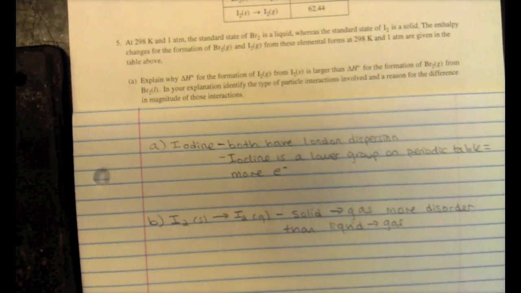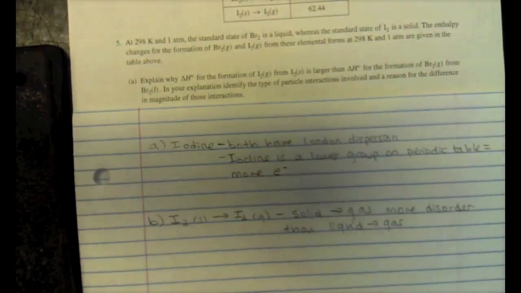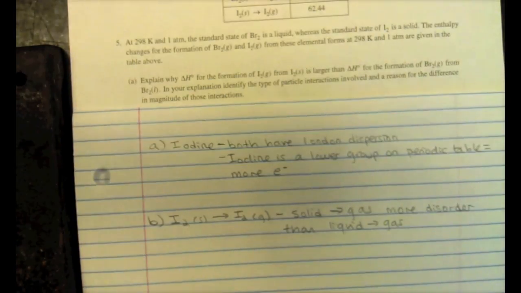Asking to explain why the change in enthalpy for the formation of iodine gas from iodine solid is larger than the delta H for the formation of bromine gas from bromine liquid. So both of the elements have London dispersion bonding, but iodine is a lower group on the periodic table, so it has more electrons, which makes its delta H formation greater than the delta H formation for bromine.